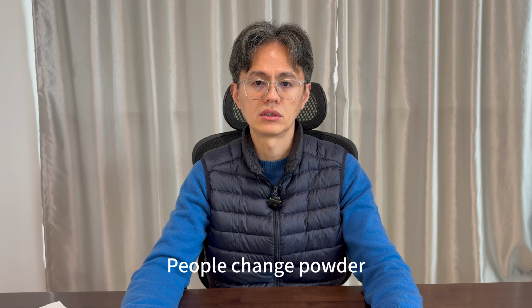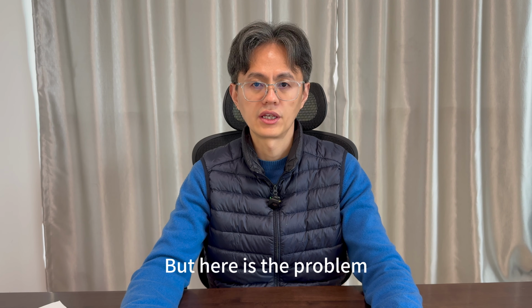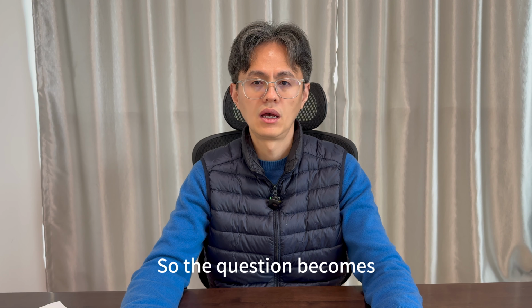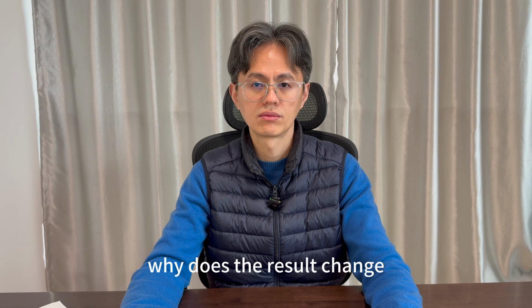People change powder, change film, change settings. But here is the problem. Even after changes, the result may still vary. So the question becomes, if the material is the same, why does the result change?